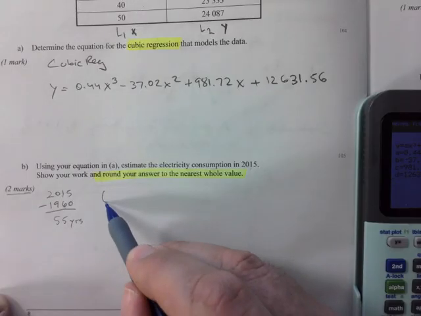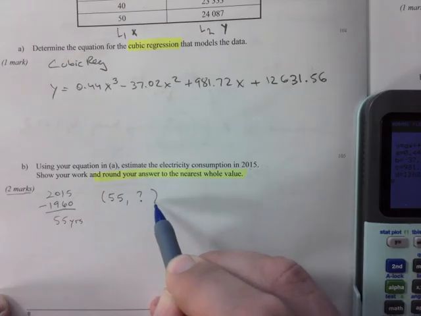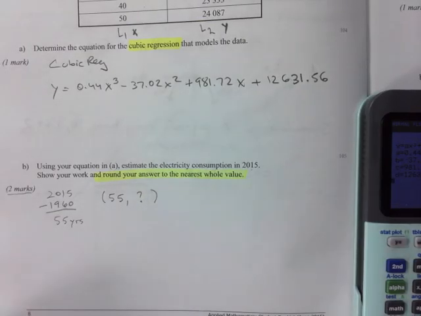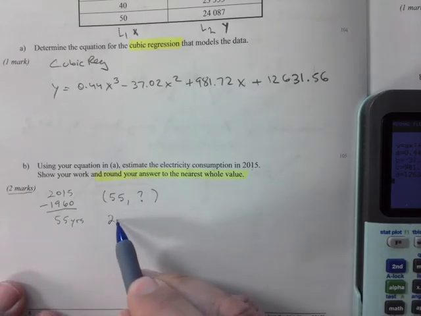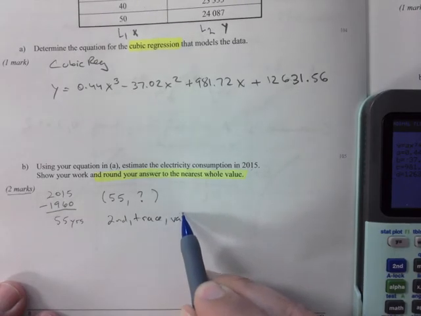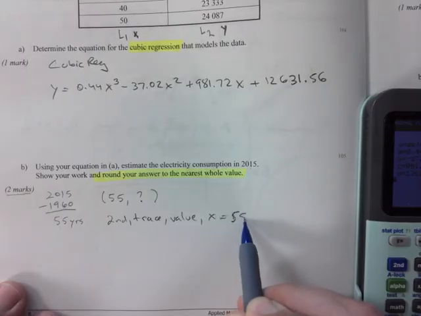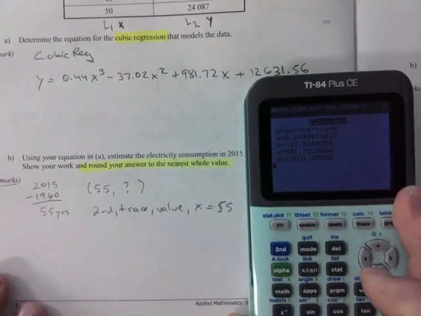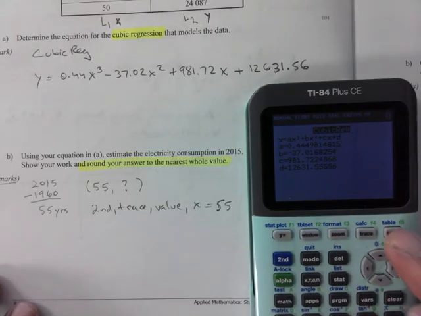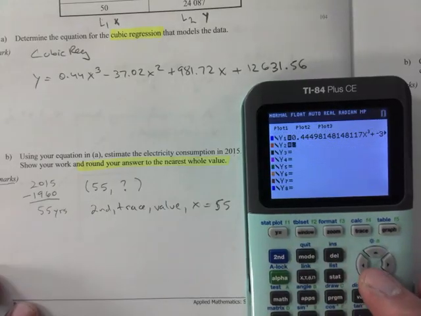And for us, years is our X. They want to know what the consumption is at that point. So we're going second trace, value, X is equal to 55. And the tricky part is going to be our window. So let's see here. I'm going to hit graph. Oh, I'm going to get rid of that.